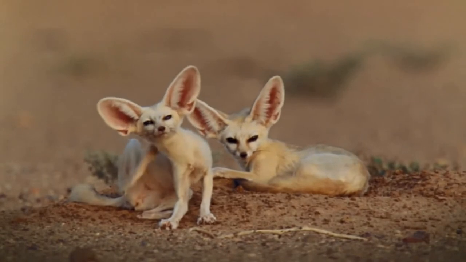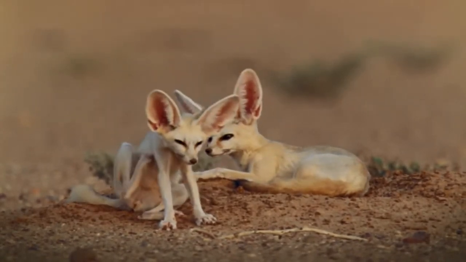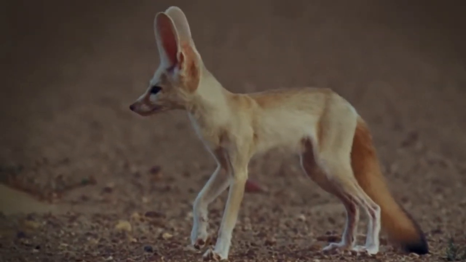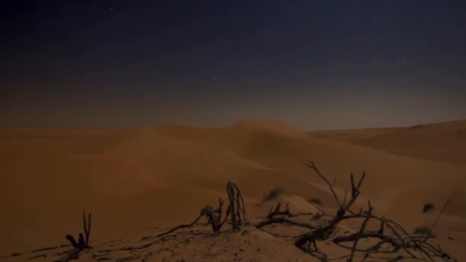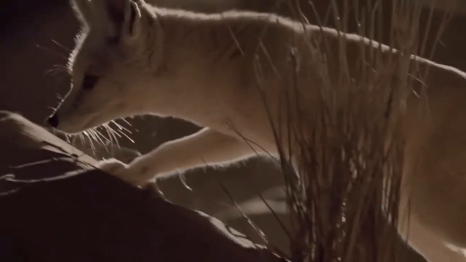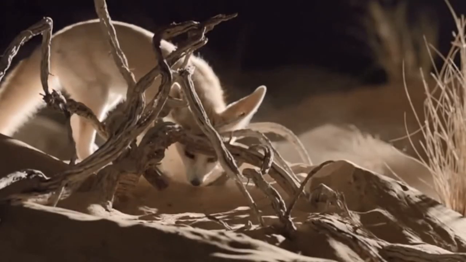Also notice how the coat is much thinner than that of its Arctic cousin. In the scorching desert, this fox is adapted to stay as cool as possible. This is why the desert fox is also most active at night. Nights in the desert can be very cool, and it's a time when many small desert animals are active. A perfect time for hunting.